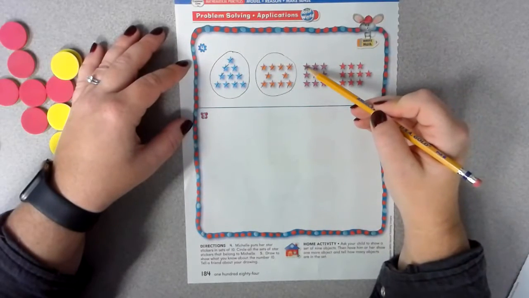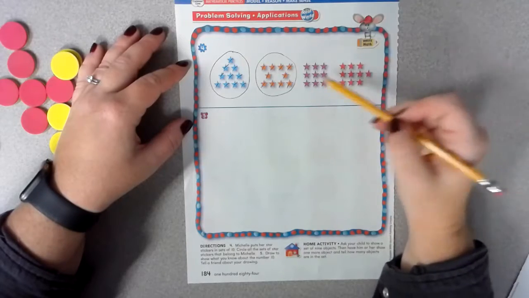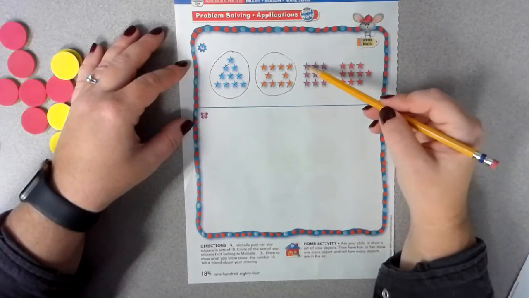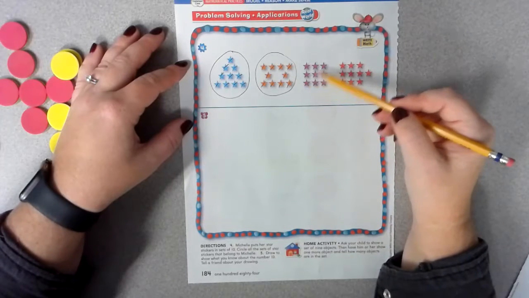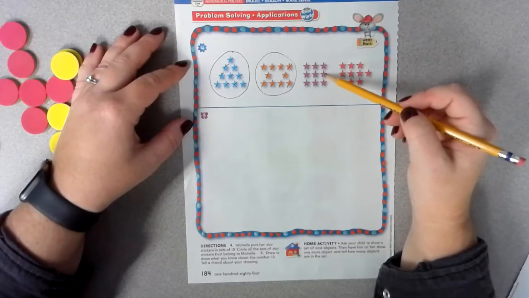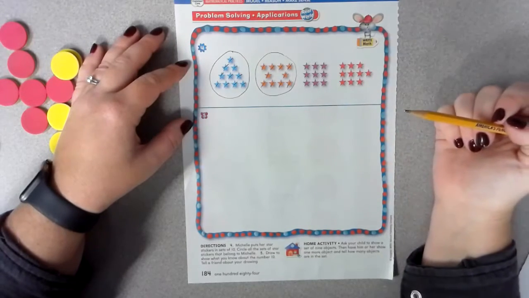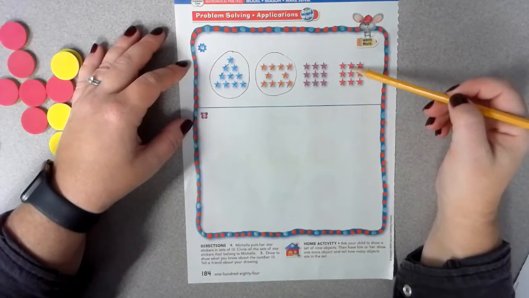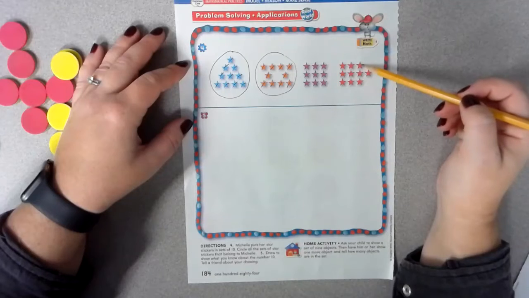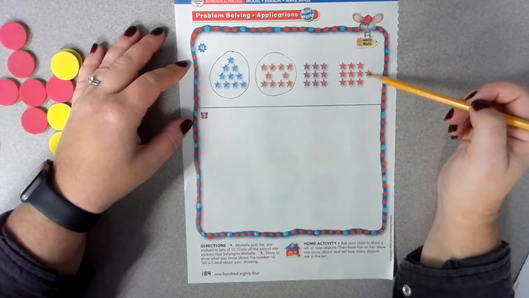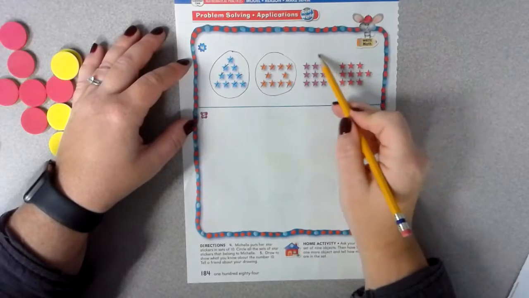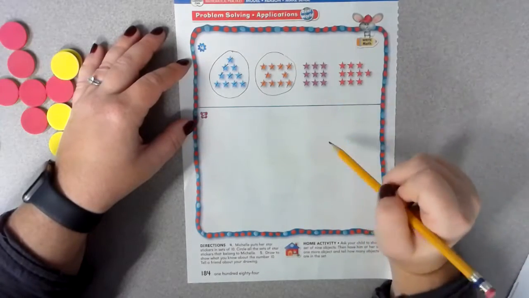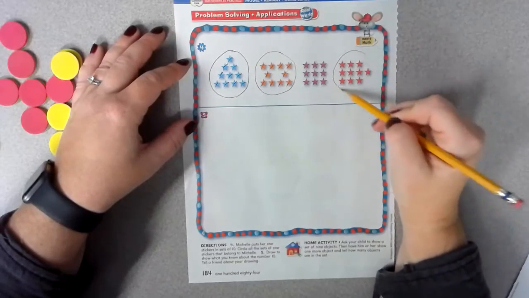Now these ones are in a line, so you don't have to mark them off if you don't want to. It's easier for me to go in order like this. 1, 2, 3, 4, 5, 6, 7, 8, 9. There are only 9 purple stars here, so we're not circling that group. 1, 2, 3, 4, 5, 6, 7, 8, 9, 10. One thing I noticed that this was 9. And this looks the same, but there was one more. So you might have known just from looking at those pictures that this was going to be a group of 10.